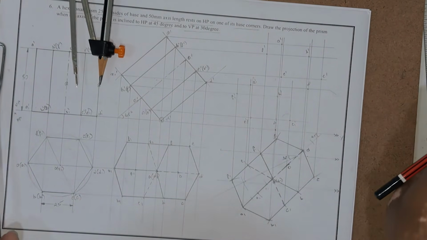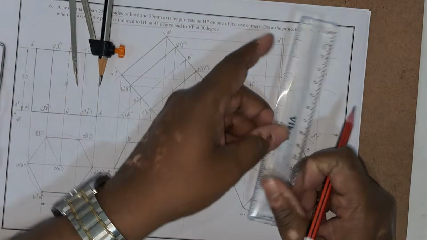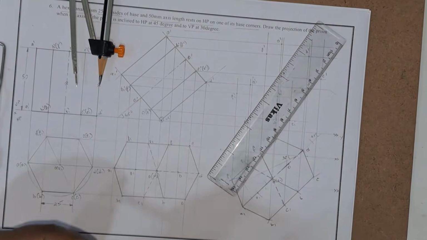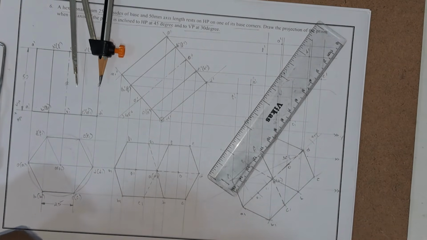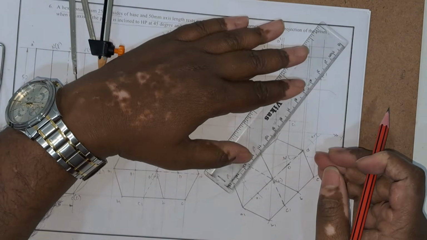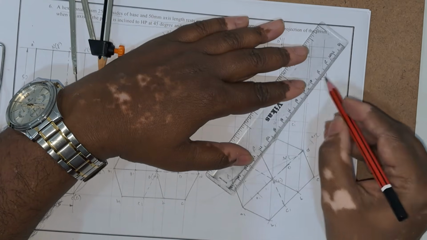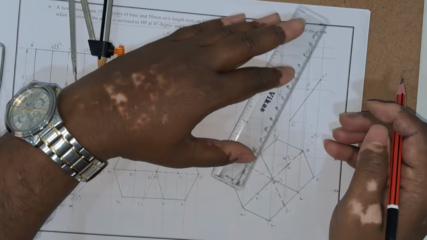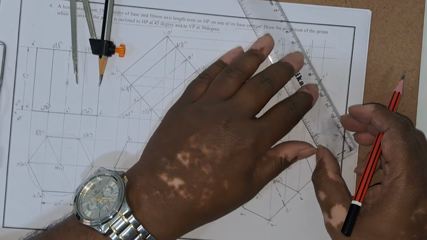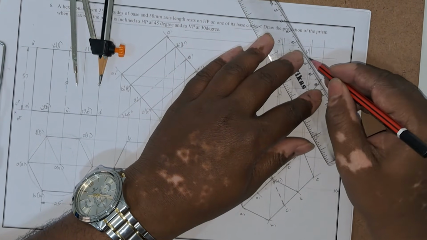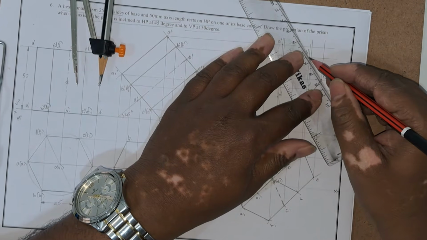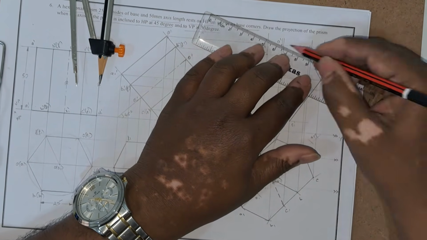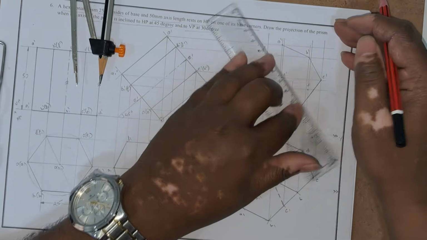Now let us apply the rules again. The rule states that the outermost lines points are to be joined with visible lines. So let us start with the first rule. C1 dash and C dash, draw, sorry, not projection line, visible line. Then C dash to B dash, another visible line. B dash to A dash, another visible line.